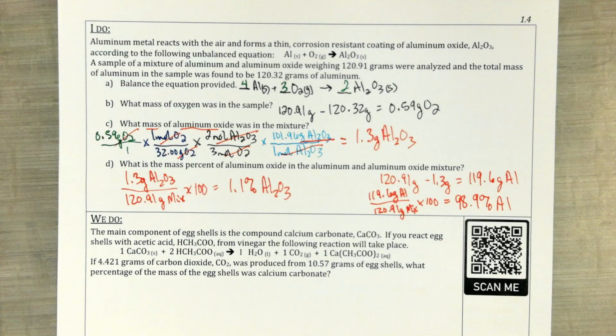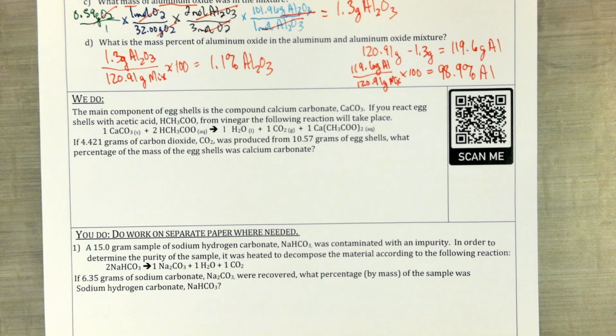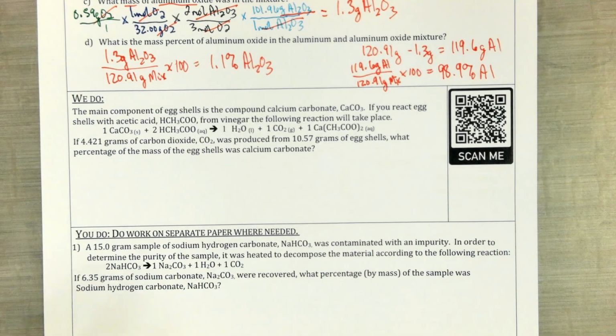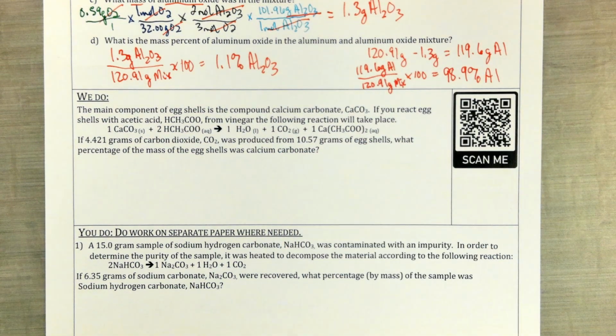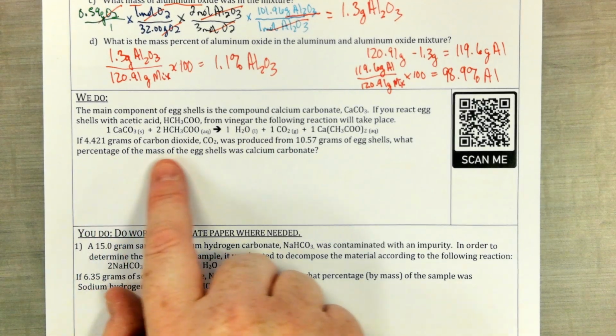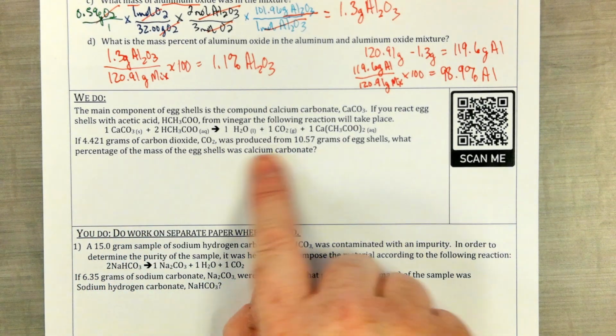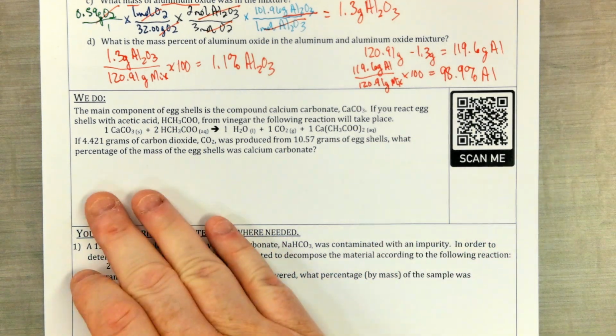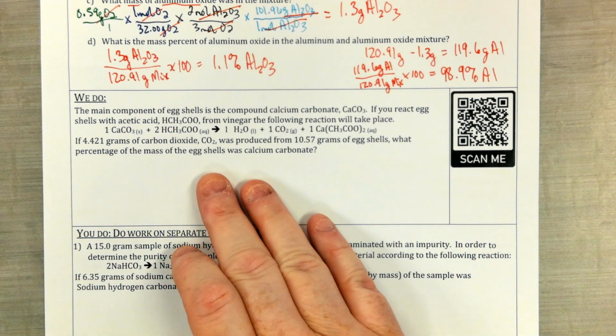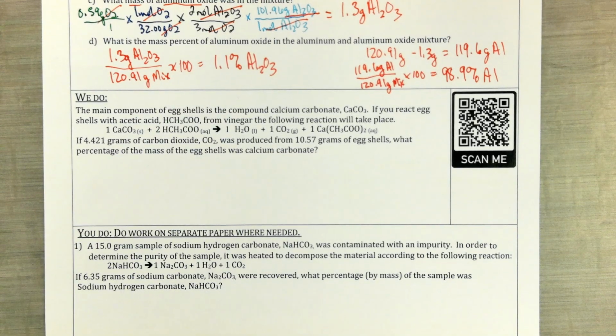All right. Now let's look at the we do. Now again, you have the video that you can watch, but I'm going to go ahead and walk you through this. It says you have calcium carbonate reacting with acetic acid to form water, carbon dioxide, and calcium acetate. So if we have 4.421 grams of carbon dioxide was produced from 10.57 grams of eggshells, what percentage of the mass of eggshells was just the calcium carbonate?